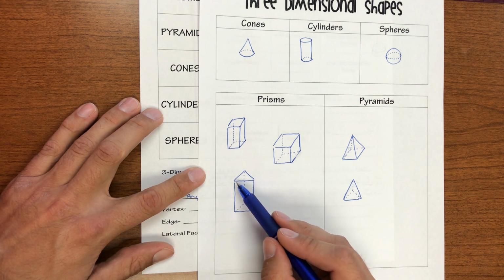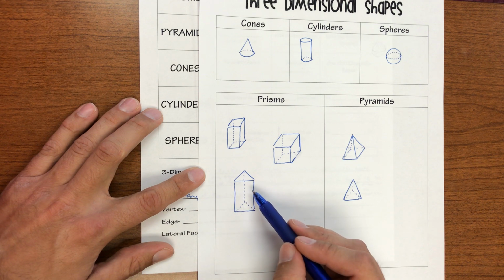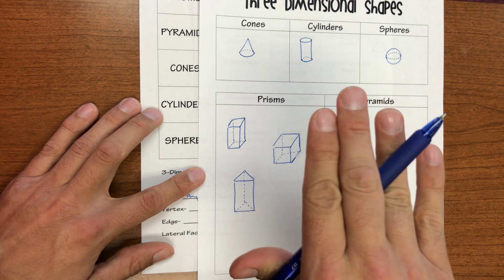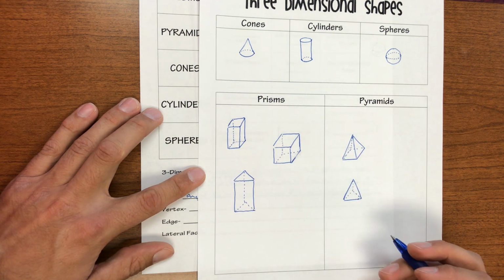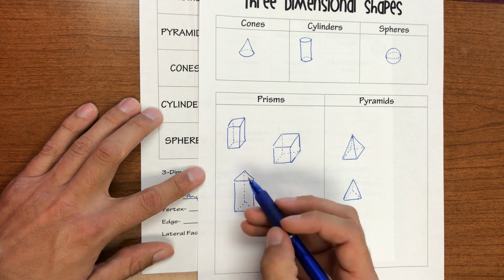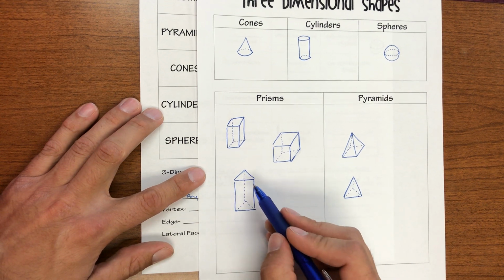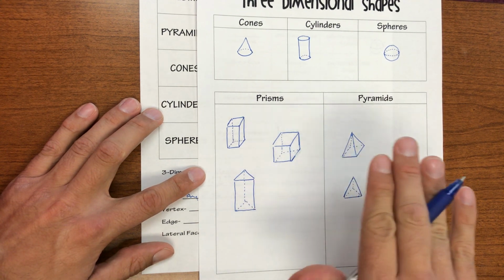If I were to make the base this rectangle and I kept stacking those on top of each other, I wouldn't have a triangular prism. I would have like a stack of saltines or a stack of graham crackers. It wouldn't look like this shape. So the base is that shape that just keeps getting stacked.